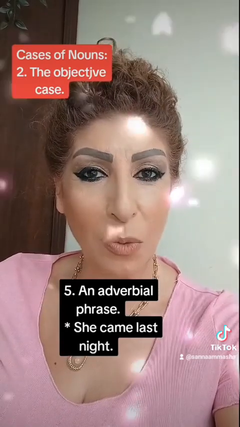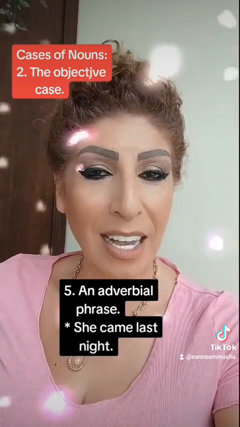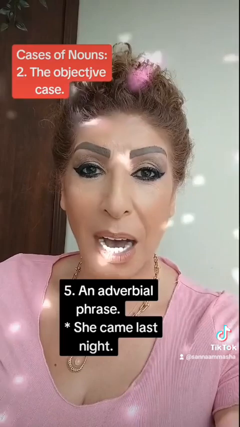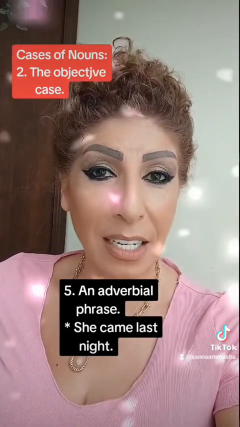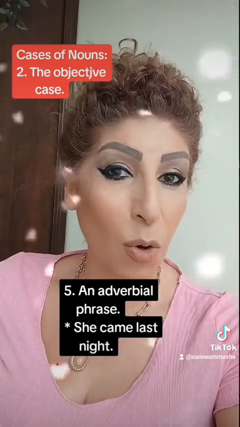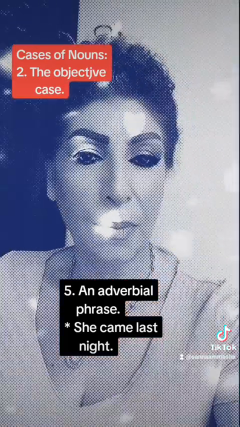So it's what we call an adverbial phrase and it is related to the accusative case of the noun because it's connected to all the parts after the verb.